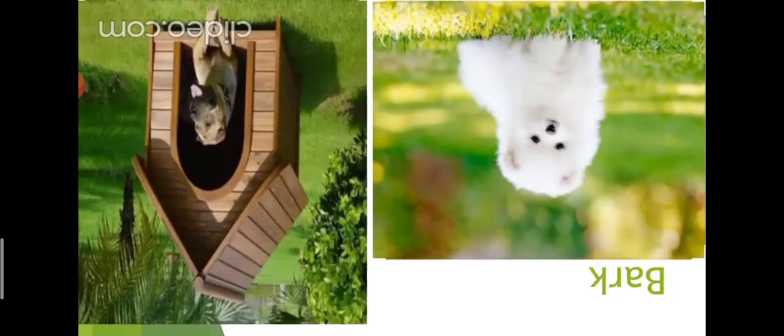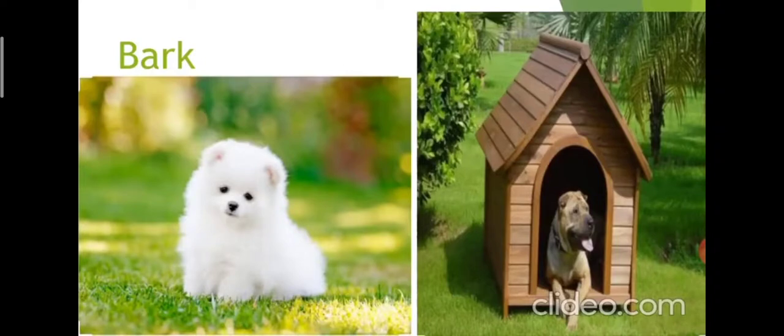Yes. Then this is dog. Have you all seen dog? Yes, everyone is aware about dog. Dog stays in a kennel. What is the shelter of dog called? Kennel. K-E-N-N-E-L. Kennel. And sound that dog makes is bark. B-A-R-K. Bark. Bhav bhav we do. How does dog do? Bhav bhav. So it is called as bark.